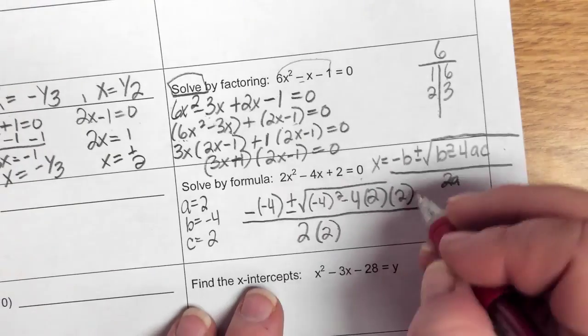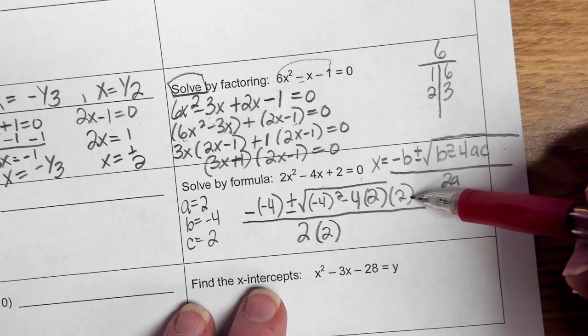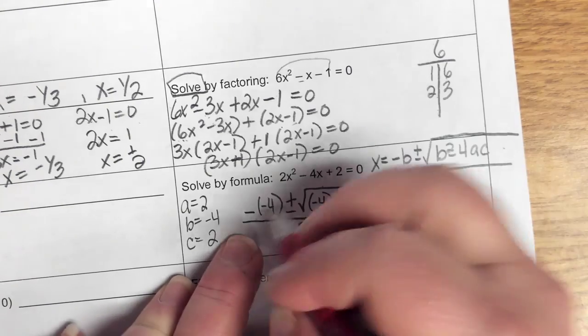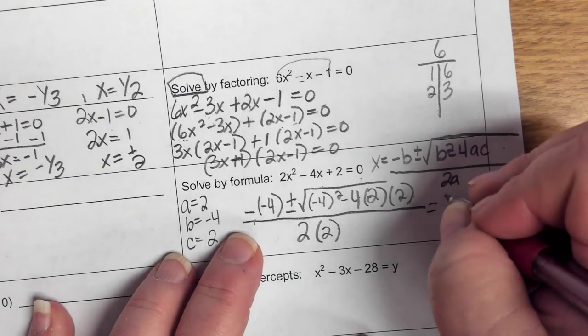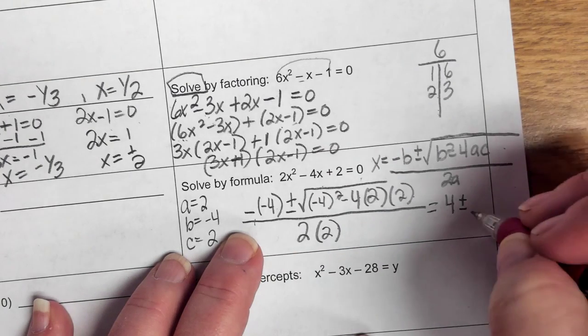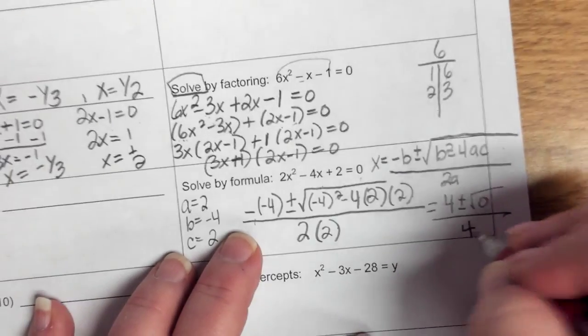If you clean this up underneath here, you're going to end up with a 16 minus 16. So what you're going to end up with here is a negative times a negative. It's going to give you 4 plus or minus the square root of 0, which is 0, okay, all over 4.